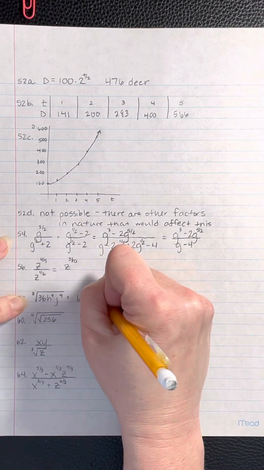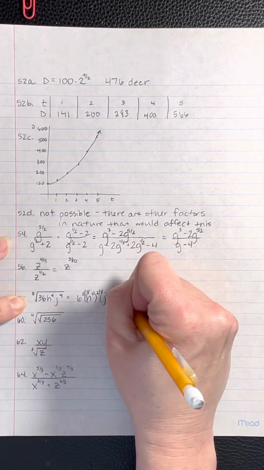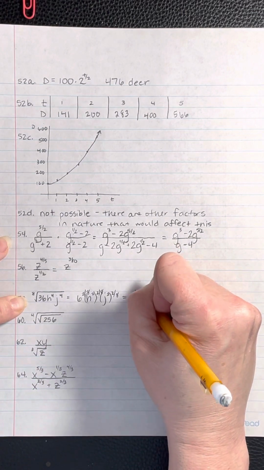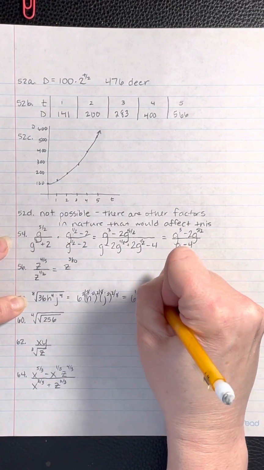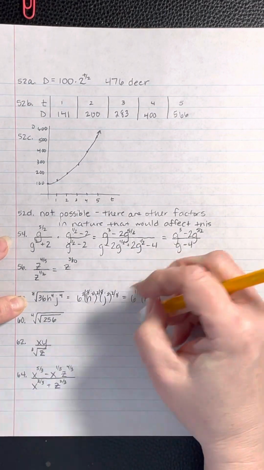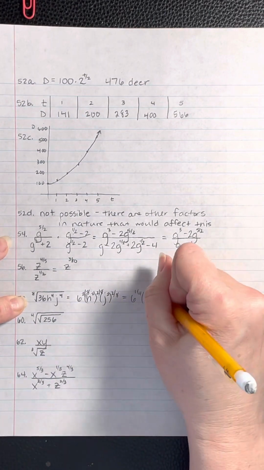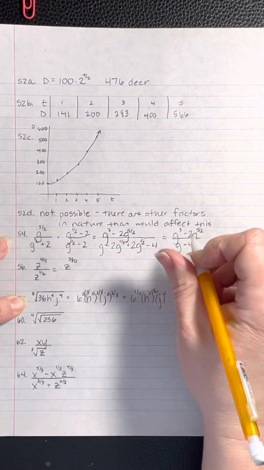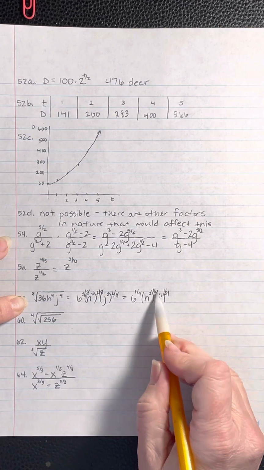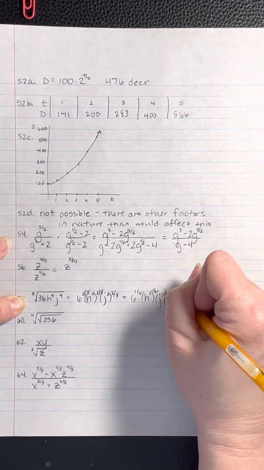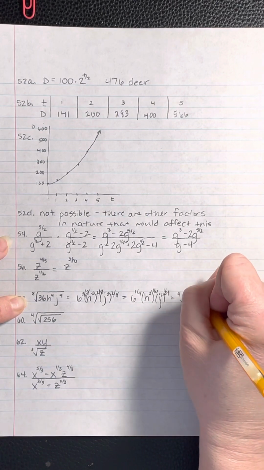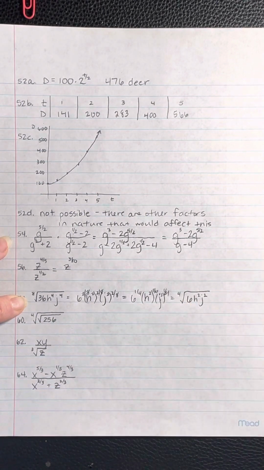So this is the 8th, 8th, 8th. So I get 6 to the 1/4, h squared to the 1/4, and, sorry, this last one's a j, j squared to the 1/4. So these all should be the same. So I can write this as the 4th root of 6 h squared j squared.